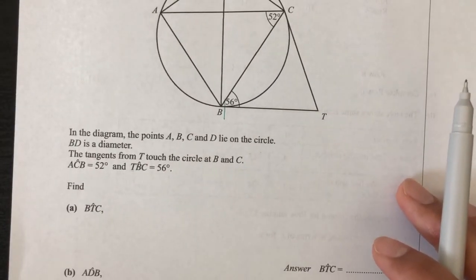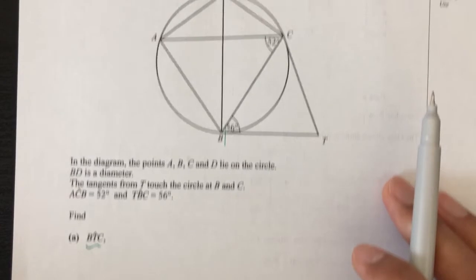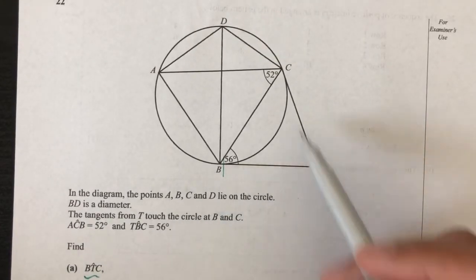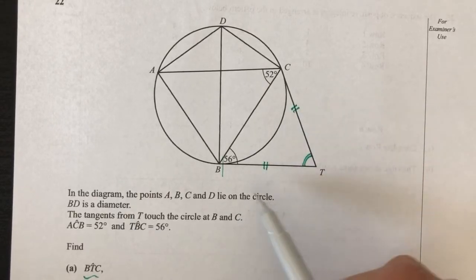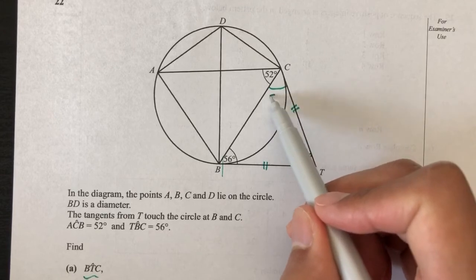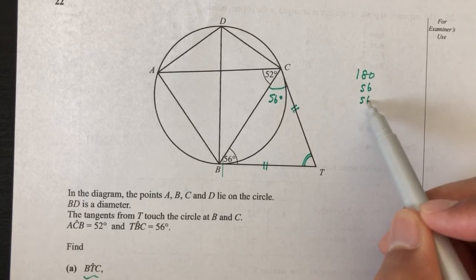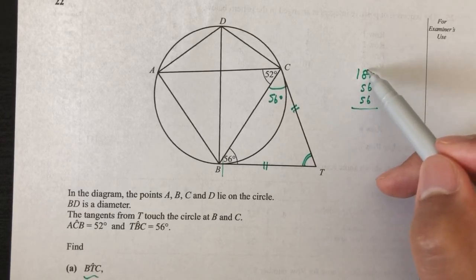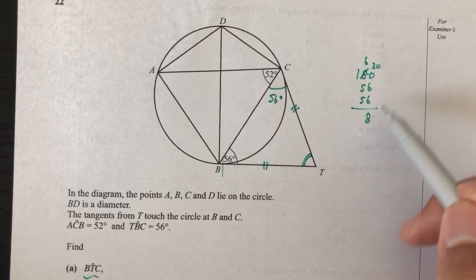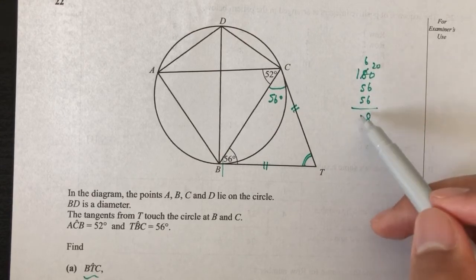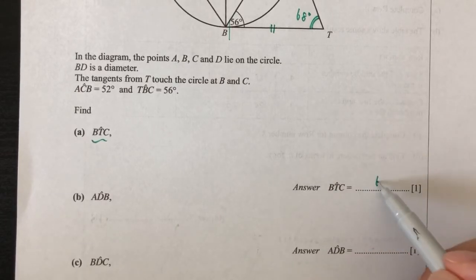Okay, so let's do the question. Part 1, it says to find angle BTC. So where's BTC? Find this angle. These two are tangents, which means they are the same length. If this is 56, this also will be 56. So what is this? 180 minus 56 minus 56. 180 minus 112 will be 68. So 68 will be this angle here. So the answer to part A will be 68 degrees.